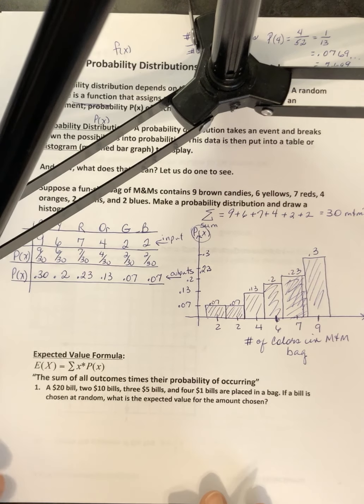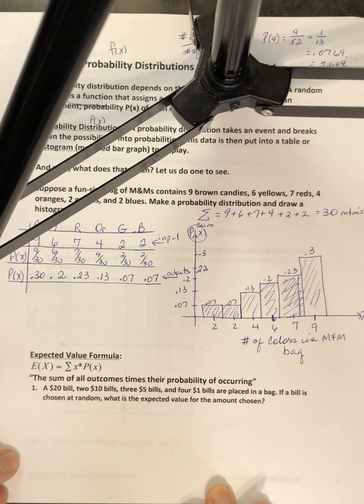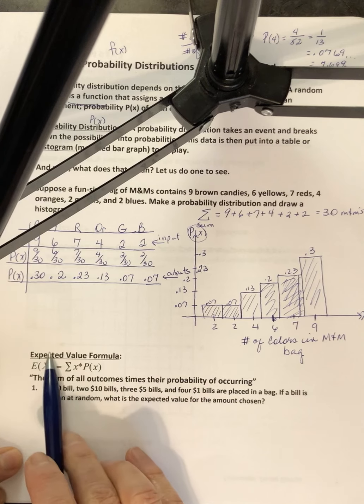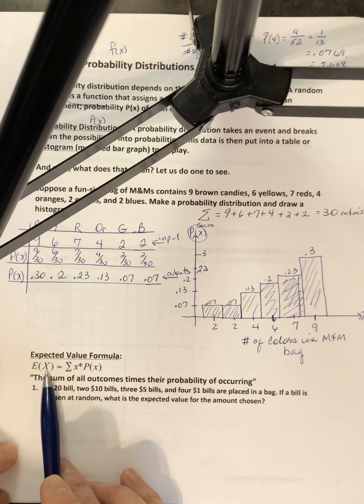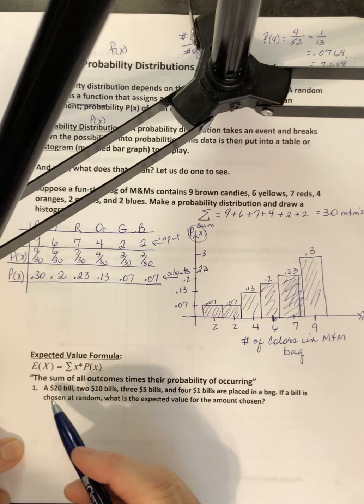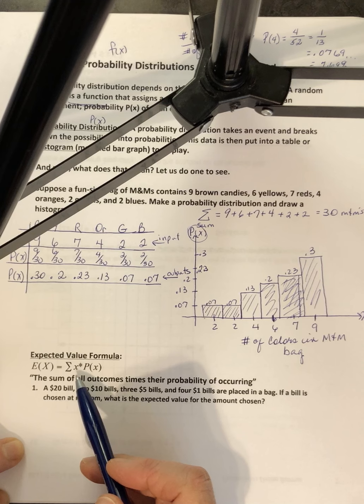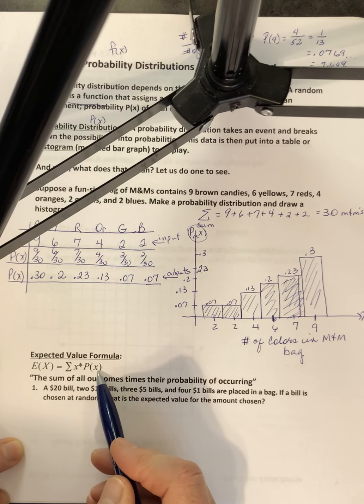So moving further from probability distribution, we want to move to expected value. Notice what we have here, expected value, that's E of X. It is a function, the sum, remember the symbol I showed you in the previous video. So this is x times p of x.